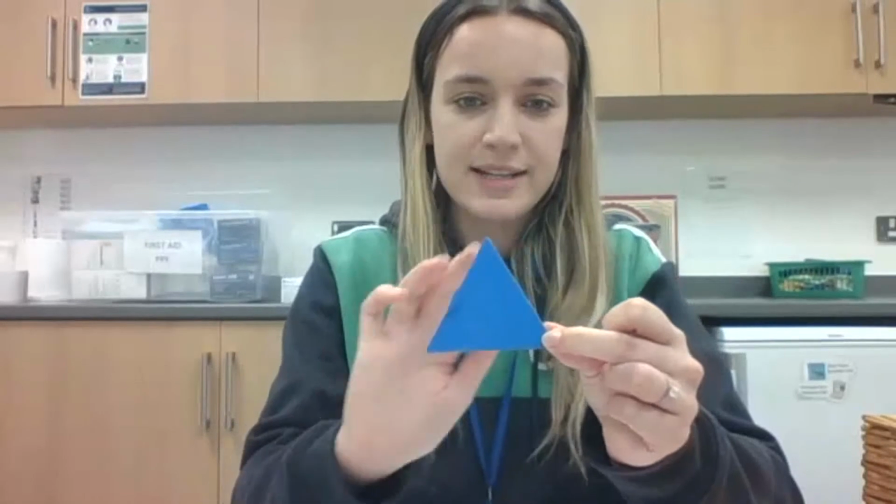Now, the next shape I'm going to describe has got 3 corners and 3 sides. 3 corners and 3 sides. What shape was that, everybody? A triangle. Here it is, a triangle. 3 sides and 3 corners. Well done. The next shape I've got has got 4 corners and 4 sides. The 4 sides on this shape are the same. They're the same length. What shape is that? Excellent. It's a square. Good job, everybody.